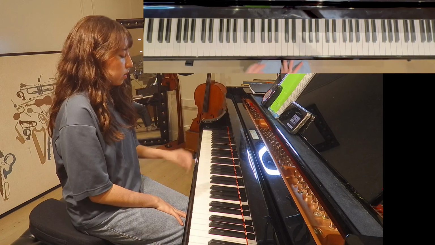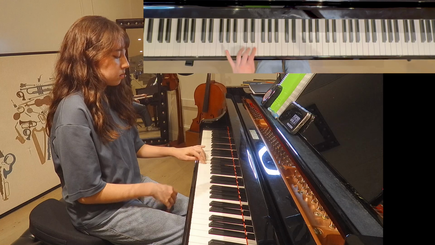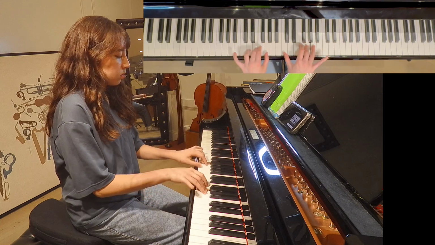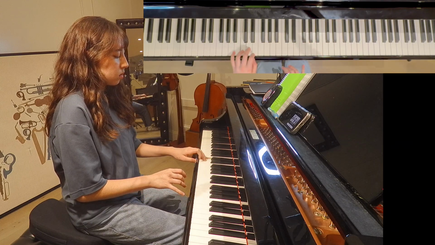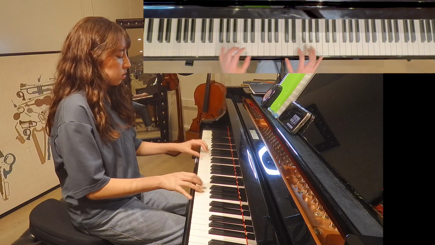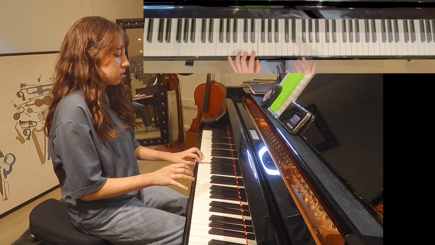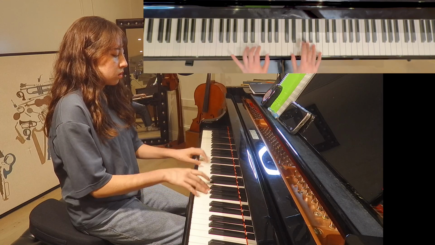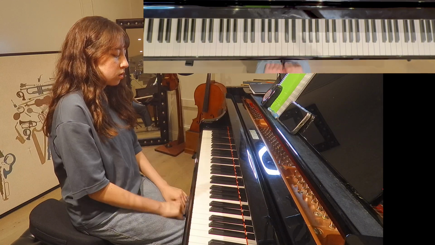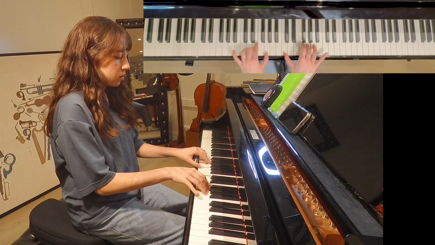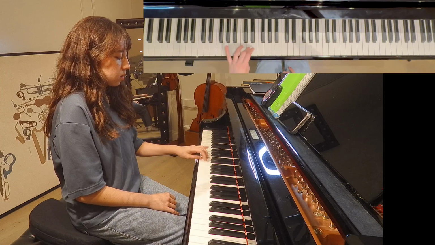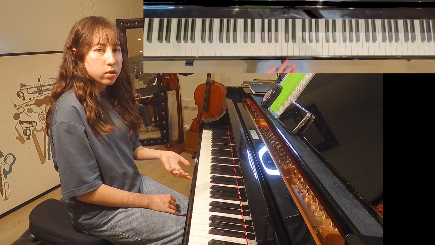Okay, so what Miles Davis just played is this. If you look at these chords, or even just the beginning, we can see that it's in Dorian.